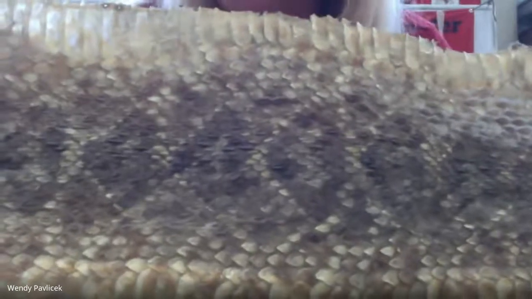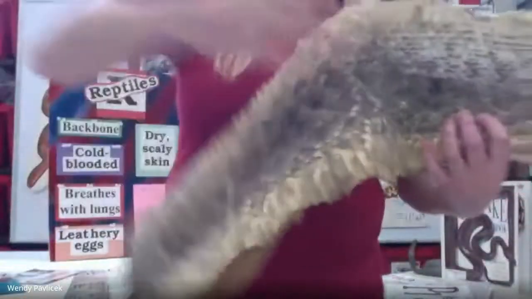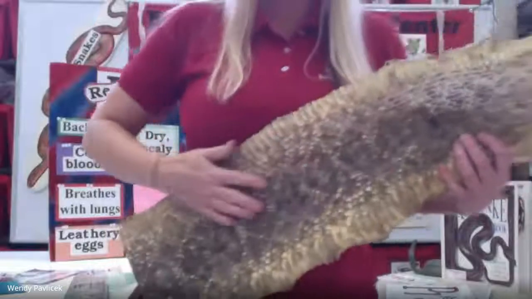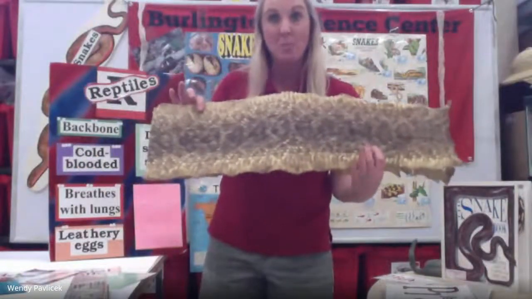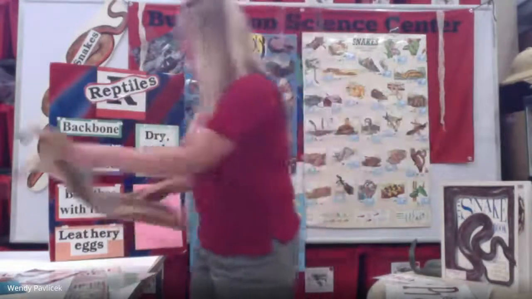And how do your fingernails and hair feel to you? Is it slimy? No, it's actually really dry and smooth. And that is what a snake feels like. Dry and smooth for that scaly skin.